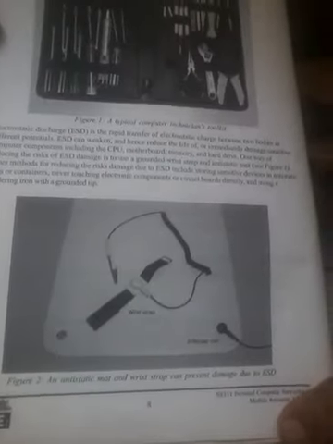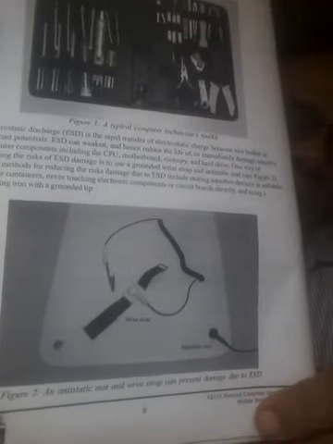There is some anti-static mat and wrist strap that can prevent ESD damage. You can use the correct tools and precautions.